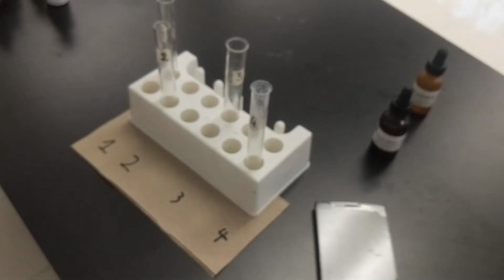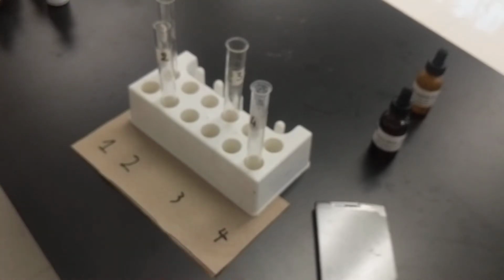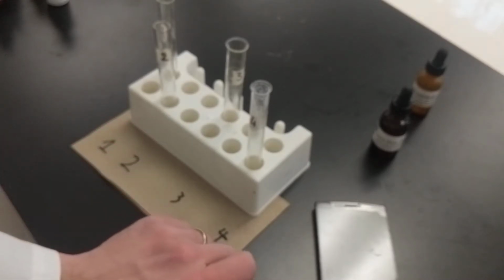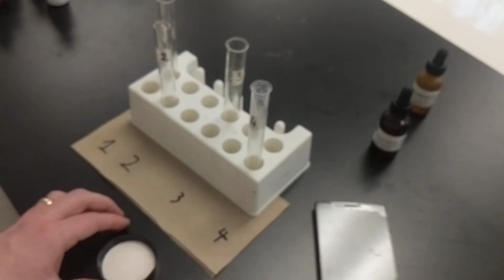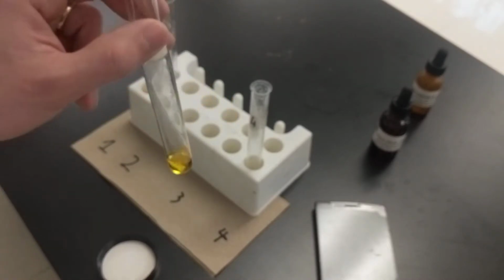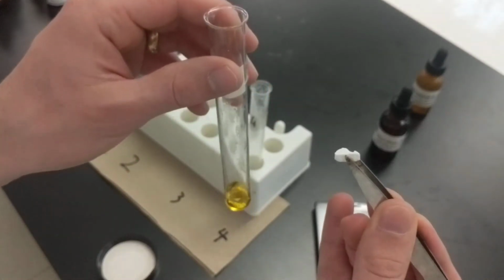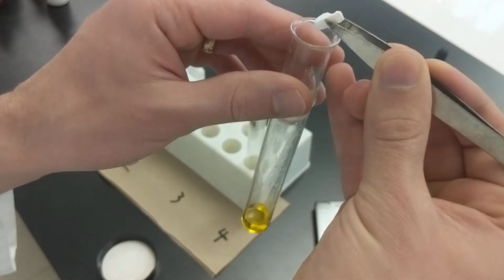Step 4, add 2 full medicine droppers of, oh wait, this is where we need the antacid. So this is the Alka-Seltzer. So we need to add this. I think just 1/4 tablet. Yeah, so just one of these pieces, or 1/8 tablet. So one of these pieces now of Alka-Seltzer into here.